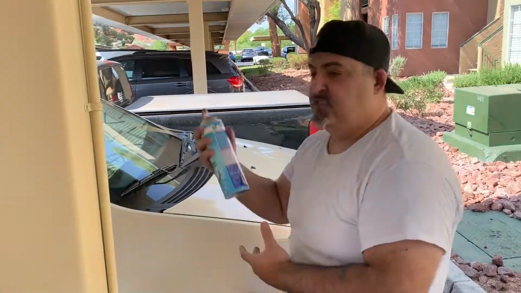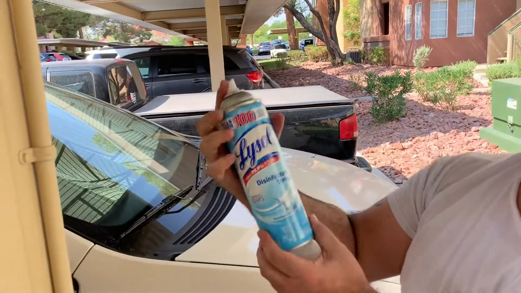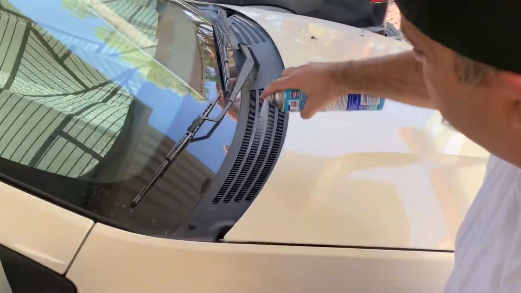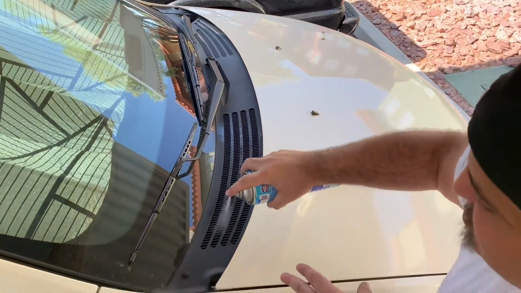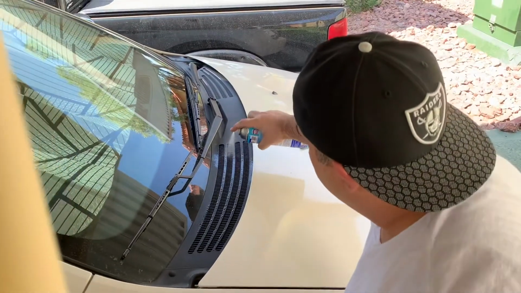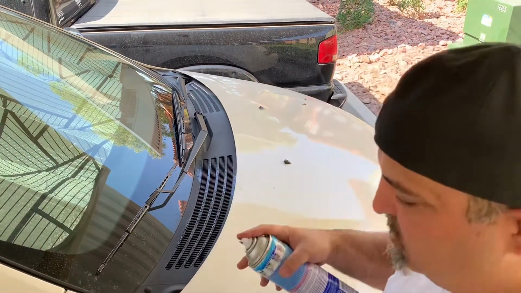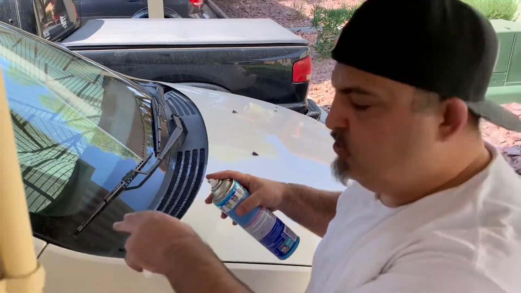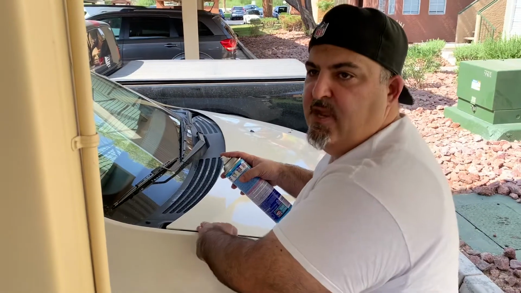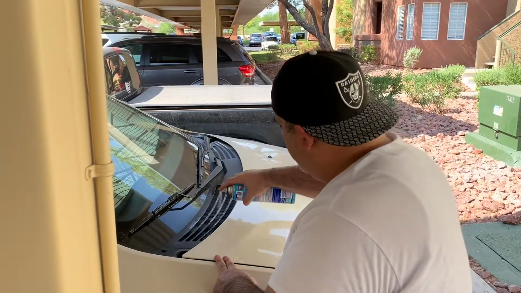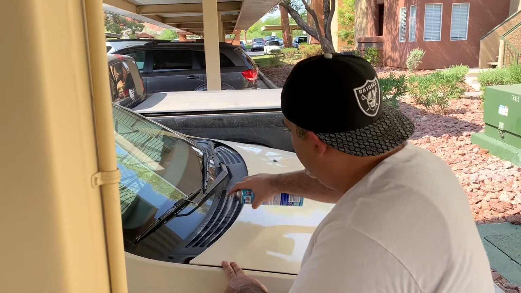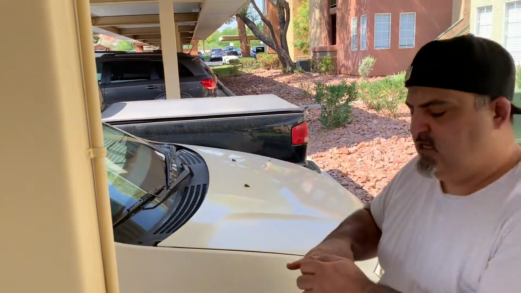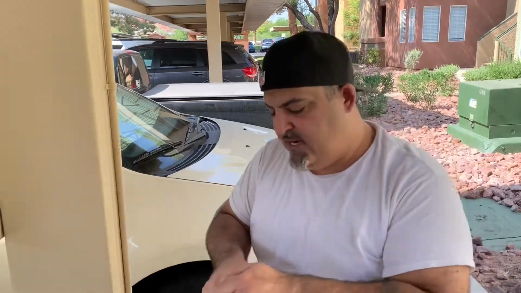So again, I'm going to just take the regular Lysol spray and spray up in there. And it's just on the passenger side. You don't have to do the driver's side, because your glove box, your cabin air filter, all that stuff is on your passenger side, right behind the glove box. Again, get a good spray in there. All right, that's a good spray. I'm gonna just let that set for a few minutes.